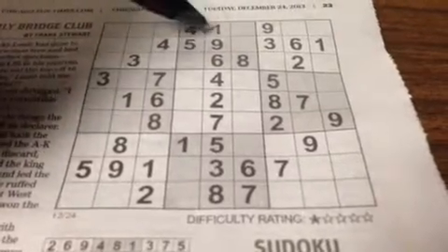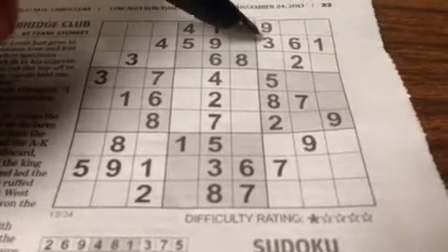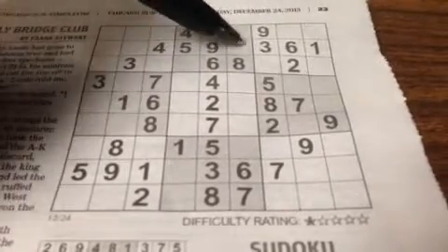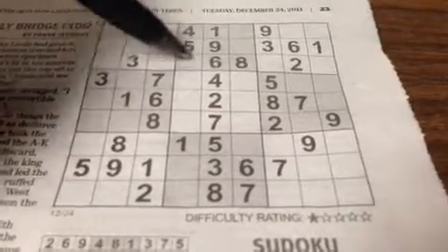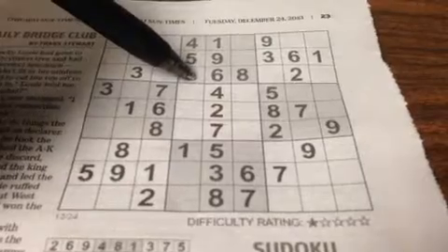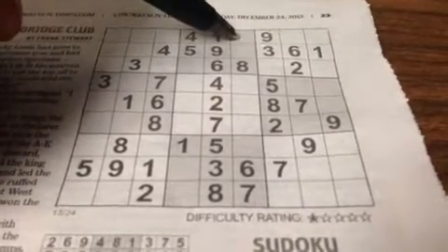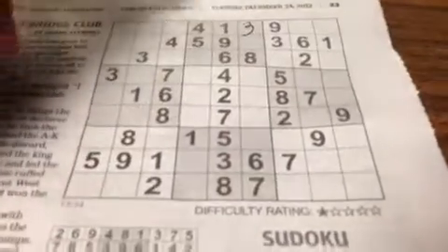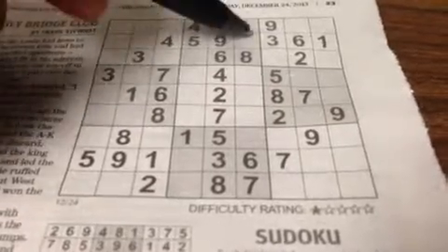So let's see if we can get a 3 in there. This 3 will cover this box, so I cannot put a 3 there. And this 3 covers this box. So the only thing that's available is this box up in the top, and that's where the 3 would go. So now there's a 3 in each box, but there's still 2 spaces.